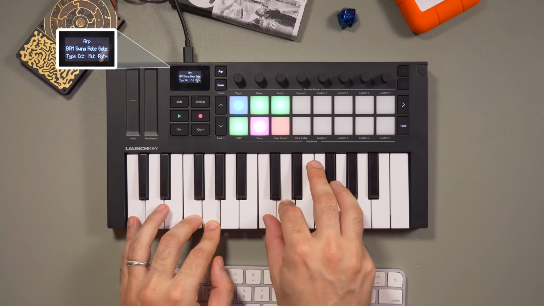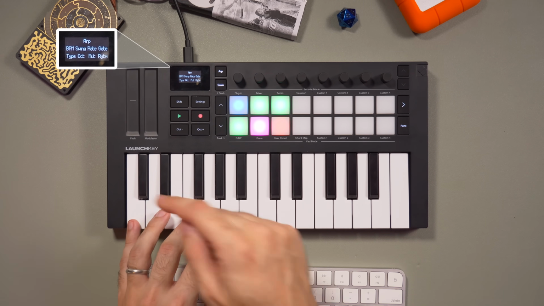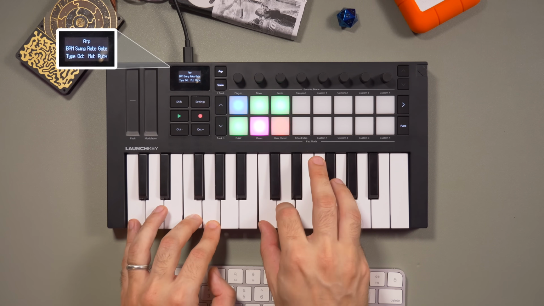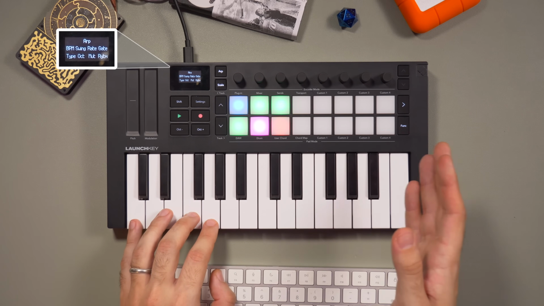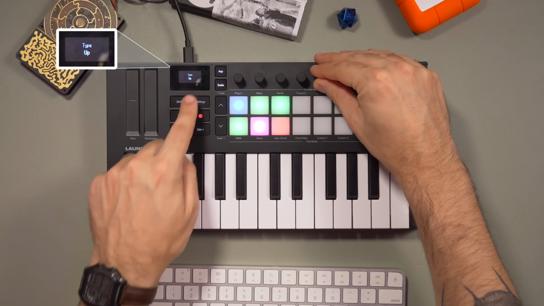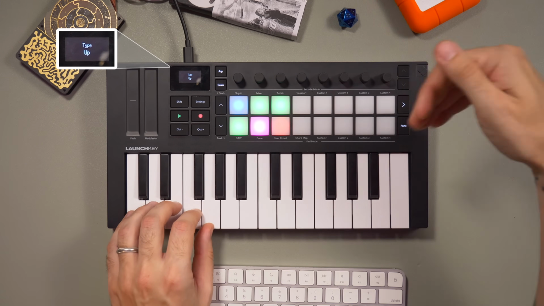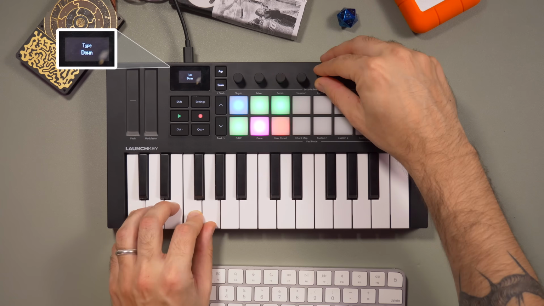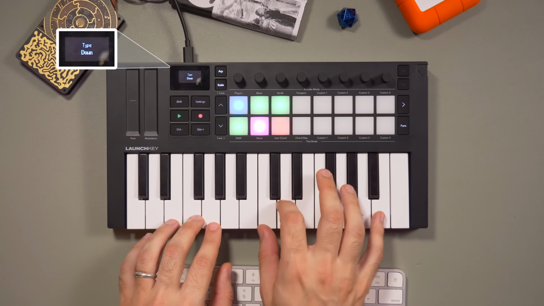Next, if you take a listen to how these notes are being played, they're starting from low and going to high. Dun, dun, dun, dun, dun, dun. That's called the direction, and that's a very common parameter that we can adjust in arpeggiators. So type, we currently have up. We're going upward. We can go the opposite direction and we can go down.